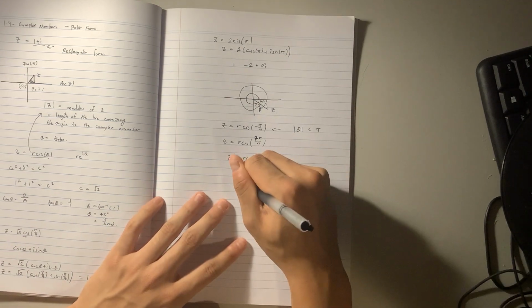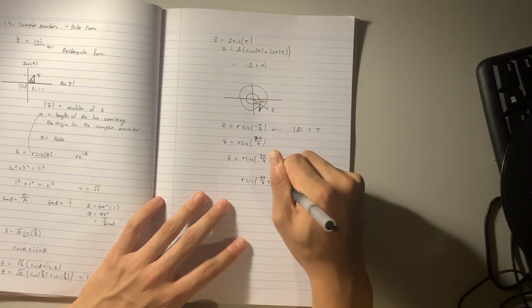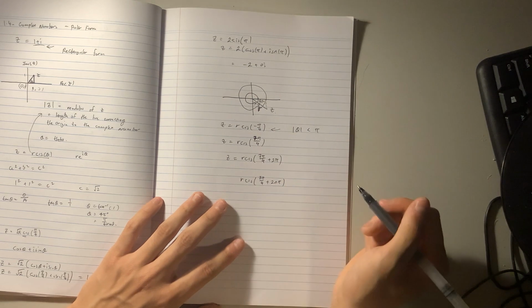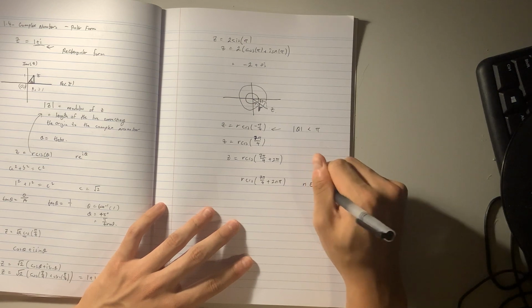So technically, I can write it as r cis of 7 pi over 4 plus 2n pi, where n is any integer, really. So n is like an integer.